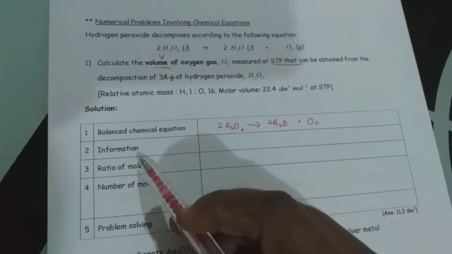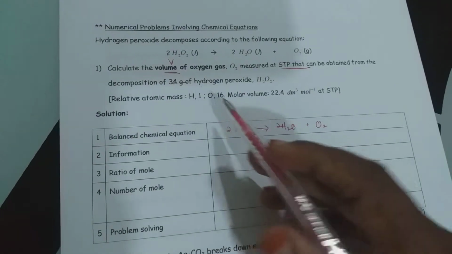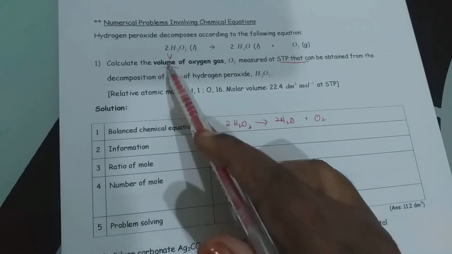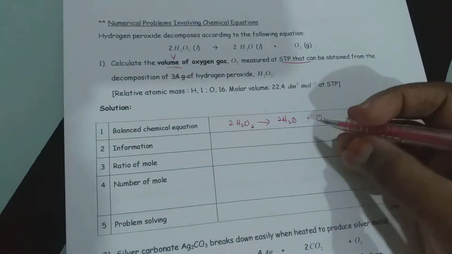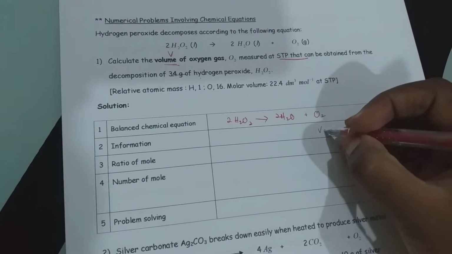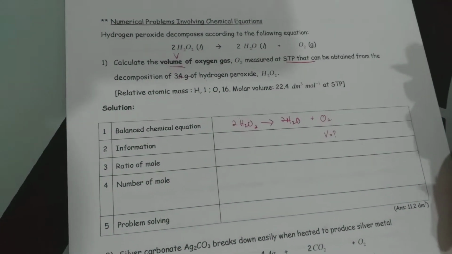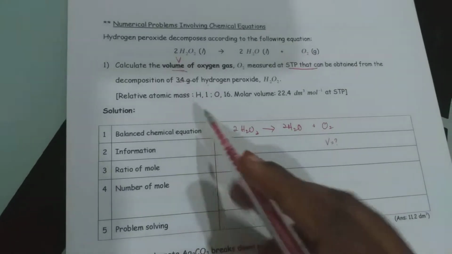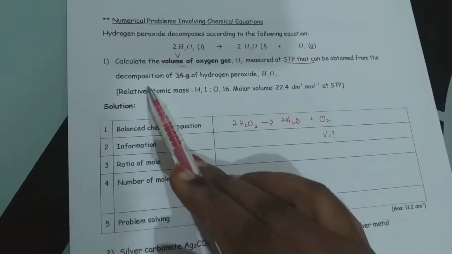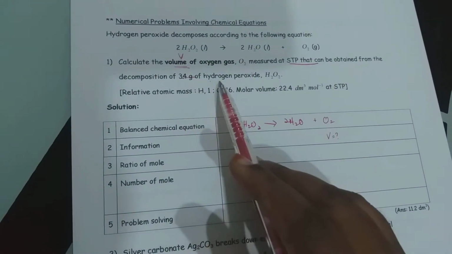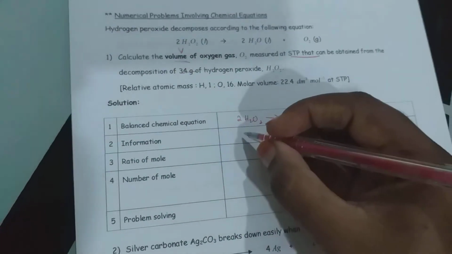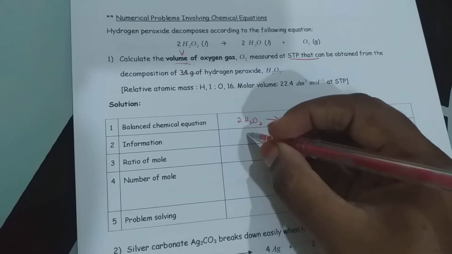So what is the information given to you? They ask you to find out the volume of what? Oxygen gas, volume of oxygen gas, which you don't know. Then next, they give the decomposition of 34 gram of hydrogen peroxide. So this is your given information.